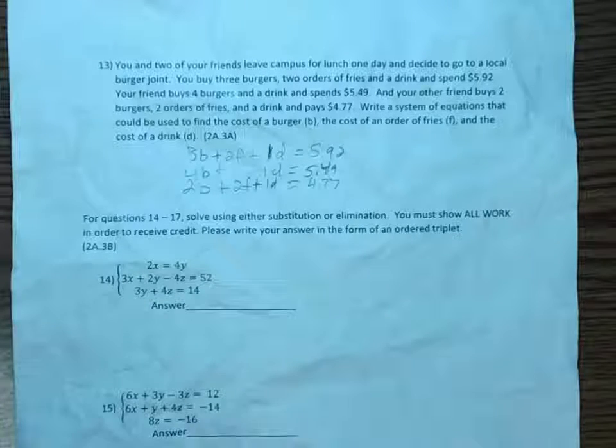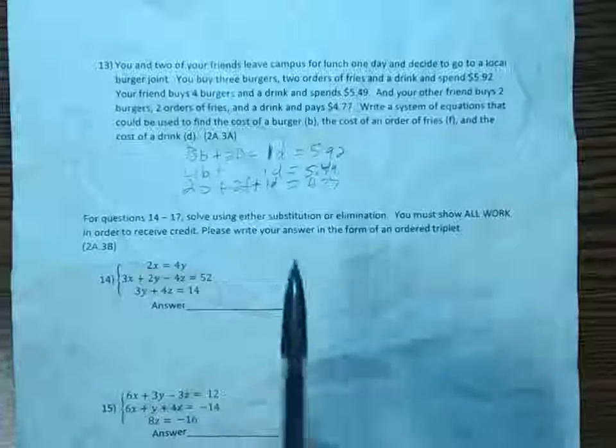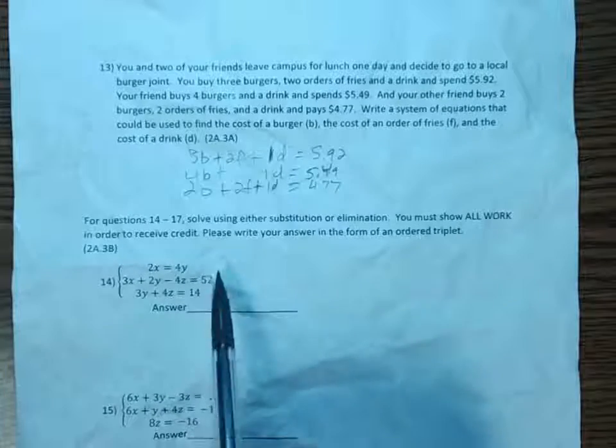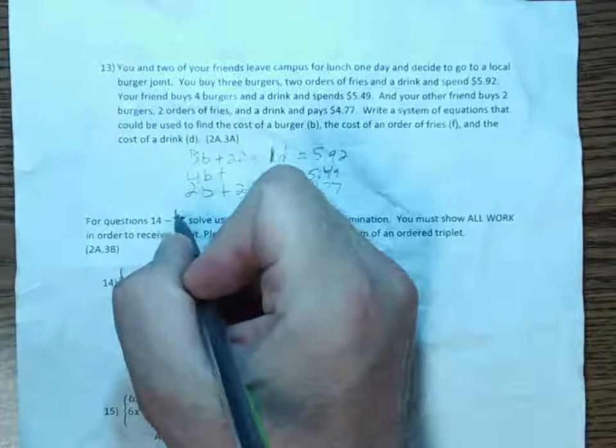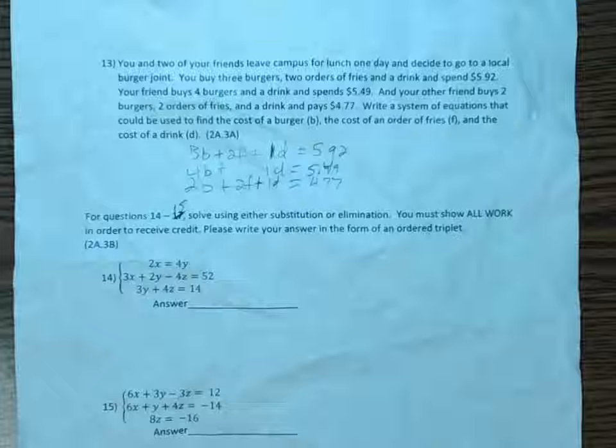Hey there, this next question, number 14 on the Unit 2 example question set, says in the instructions to solve using either substitution or elimination. You may have noticed that up until this point, I have pretty much just used matrices. If I'm being honest, that's because matrices are fast, easy, reliable, and they don't require a whole lot of work to be written down. Unfortunately, on 14 and 15, we have to use either substitution or elimination.